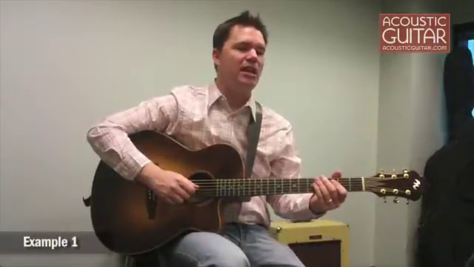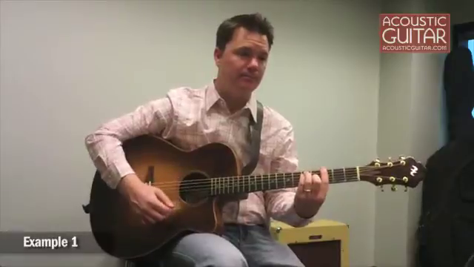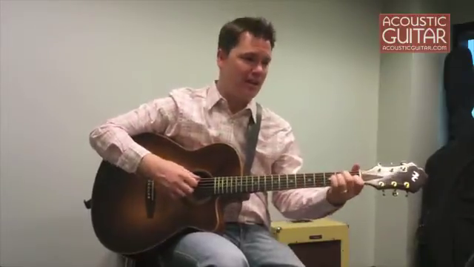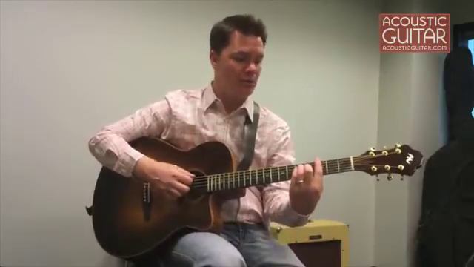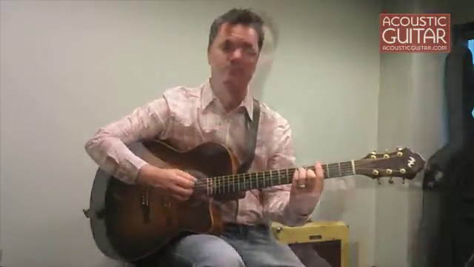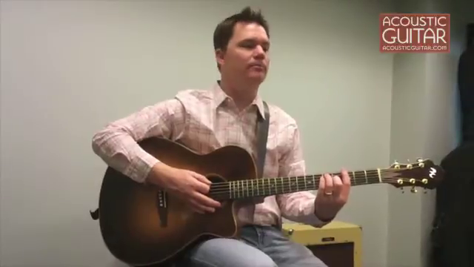Example 1 shows the E chord form on the 3rd fret, which gives us a G major chord. Let's call this the E shape, because while we're not actually playing an E chord, it is the shape that we associate with E. We're now just using the index finger to bar where the open strings would be. Example 1.